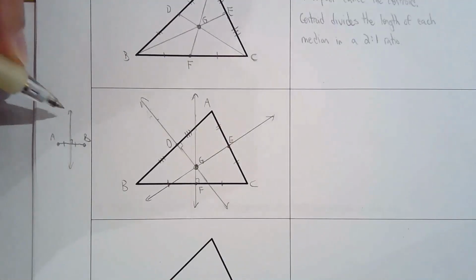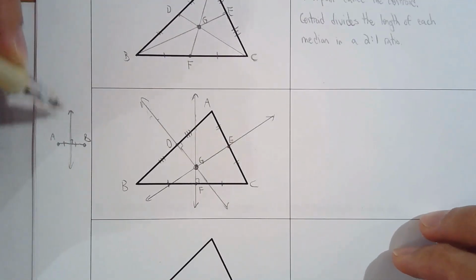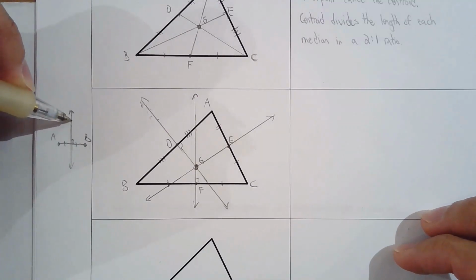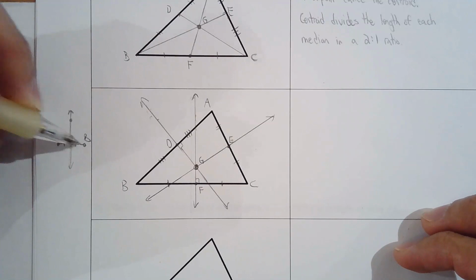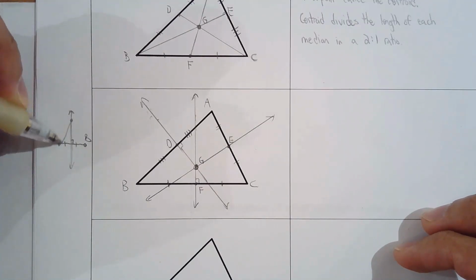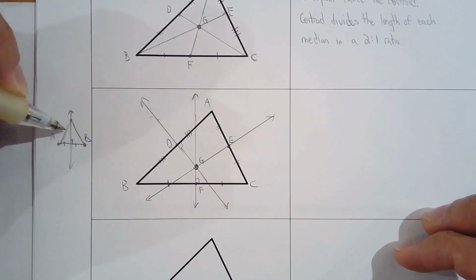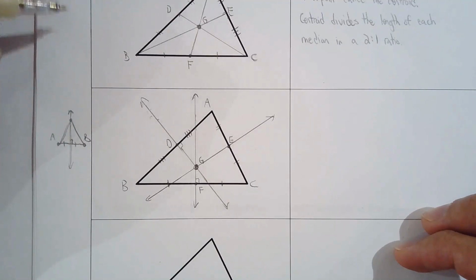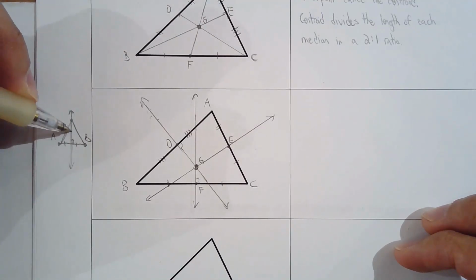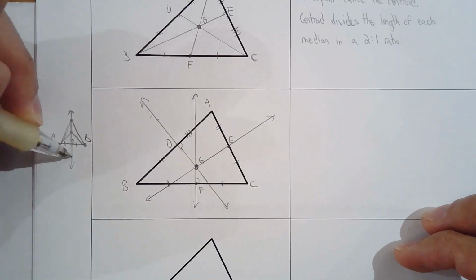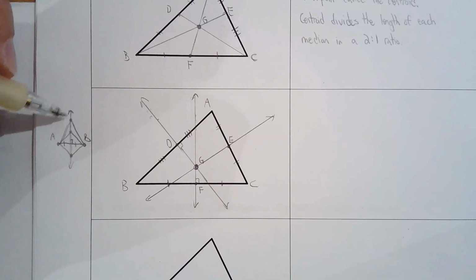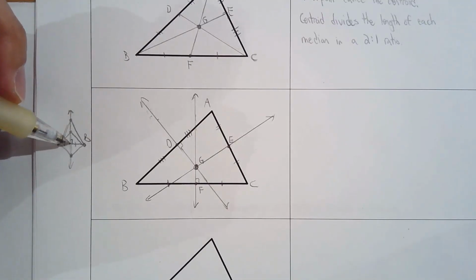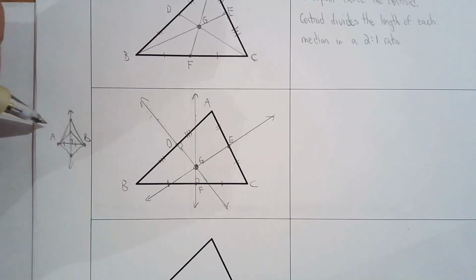So what is special? One of the very nice things about the right bisector is that every single point on the right bisector is equidistant to the endpoints, in this case A and B, right? Now, why does that make sense? Because look what I've just drawn when I connect the dots. I've drawn an isosceles triangle, right? So no matter how you do it, you're going to draw isosceles triangles, which makes sense because we know that every point on the right bisector is equidistant to the endpoints.